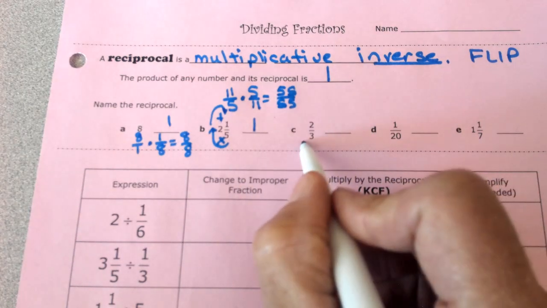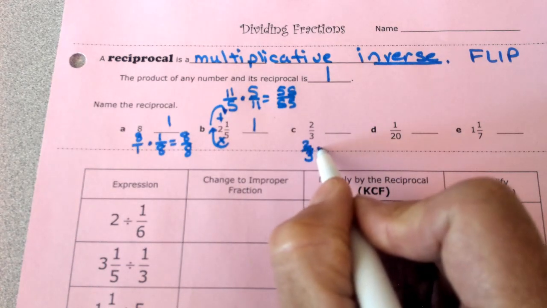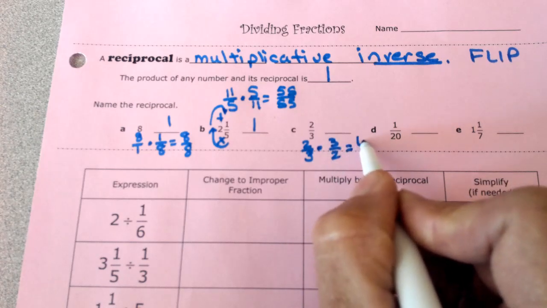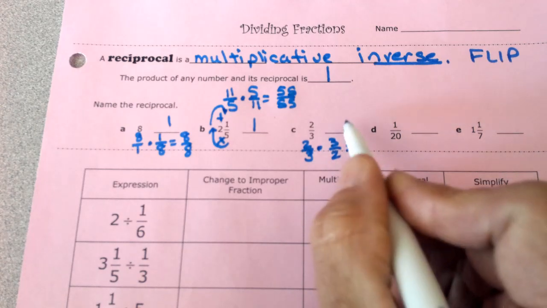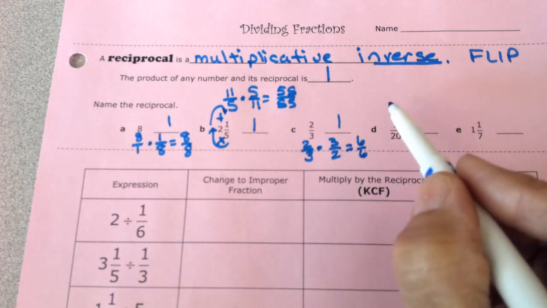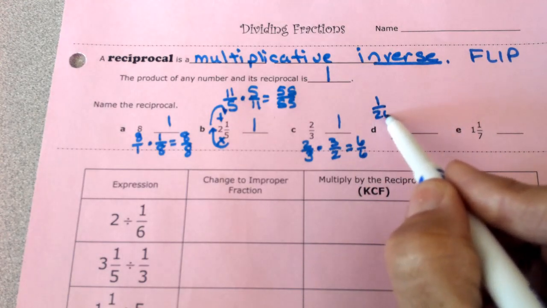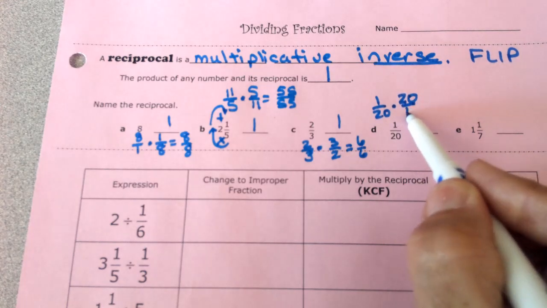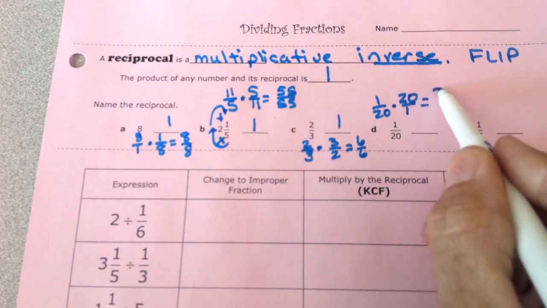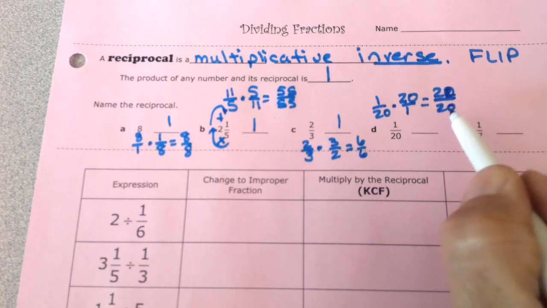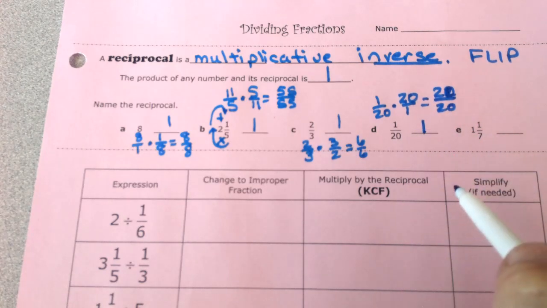If I take 2/3 and I times it by its flip, 3 over 2, I will get 6 over 6, which also equals 1. If I take 1 over 20 and times it by its reciprocal, 20 over 1, flip, I get 20 over 20. 20 divided by 20 is 1.